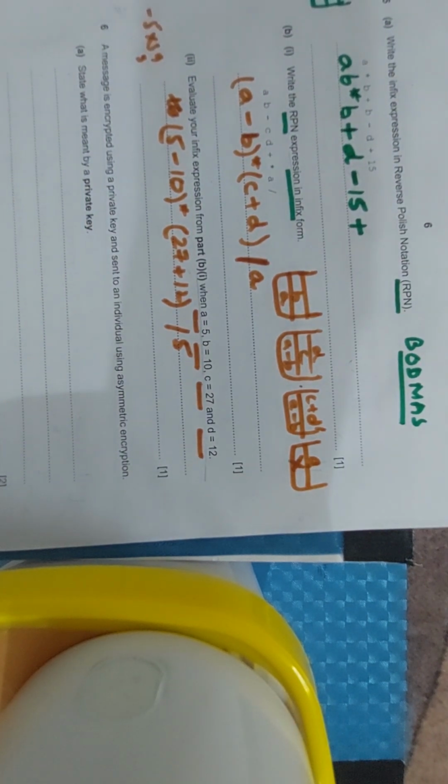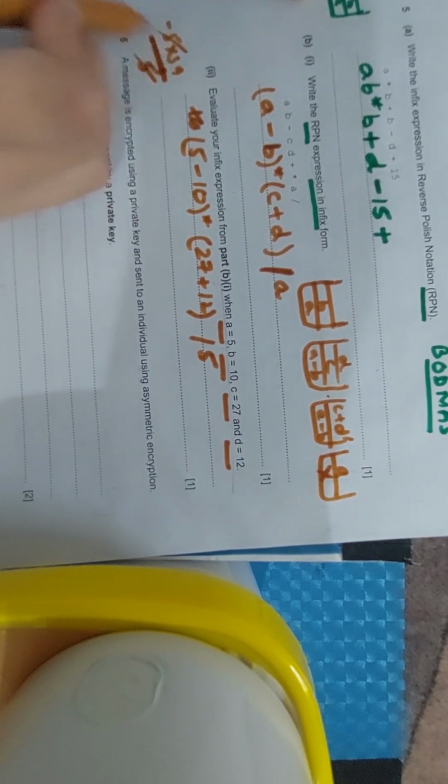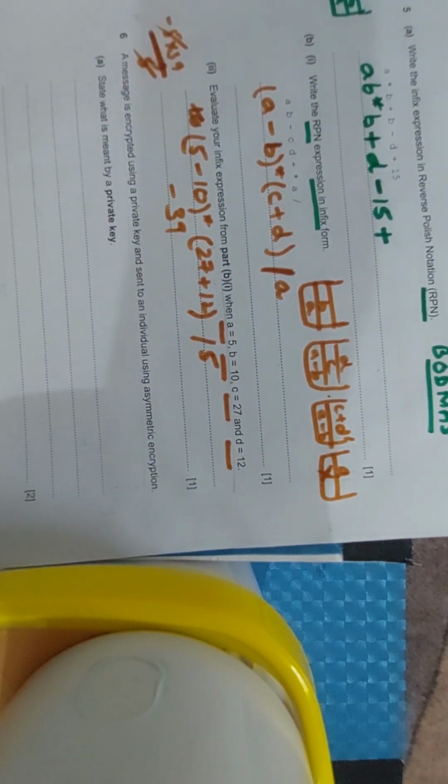So this is 39 into negative 5, and then you are going to divide it by 5. So what is going to happen here is that the 5 cancels out, so it's going to be minus 39.